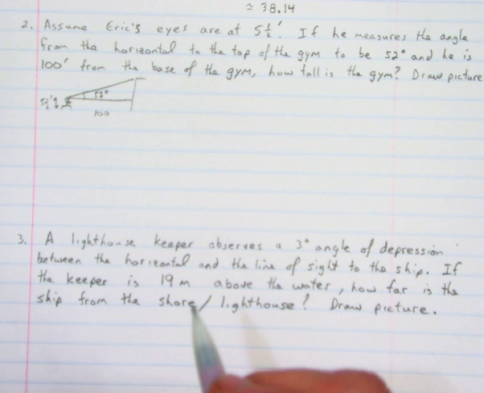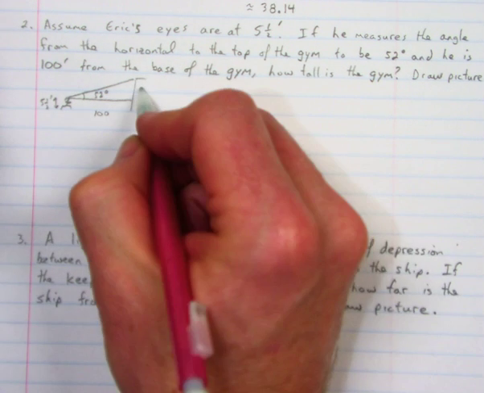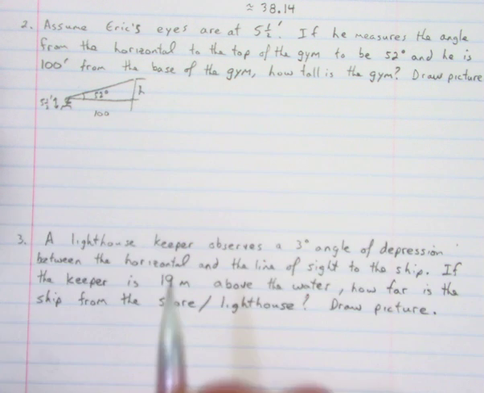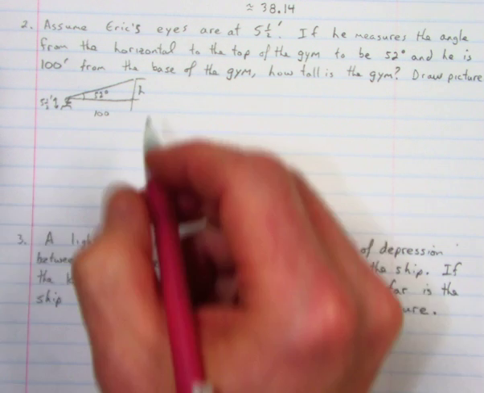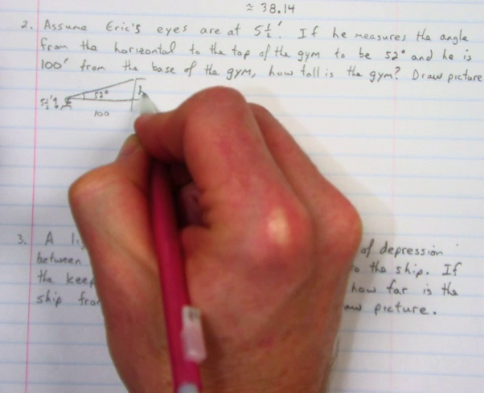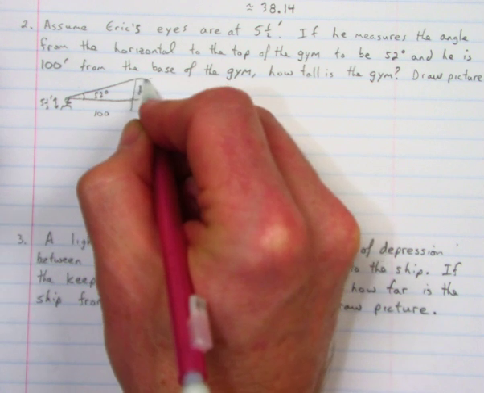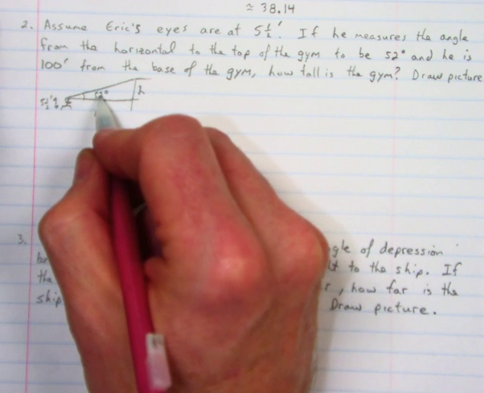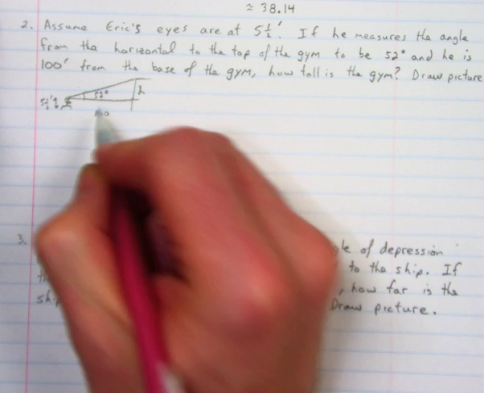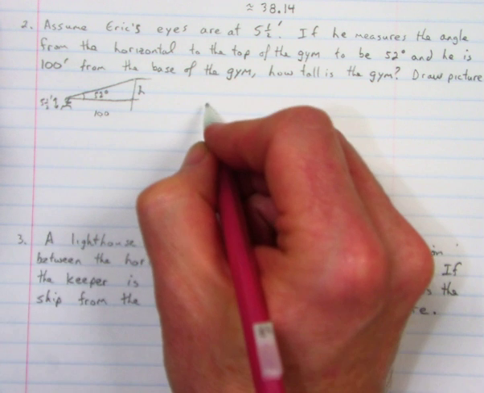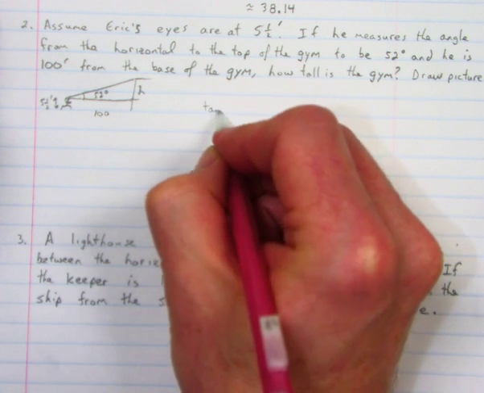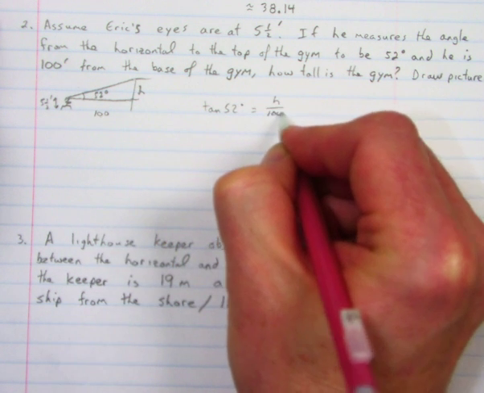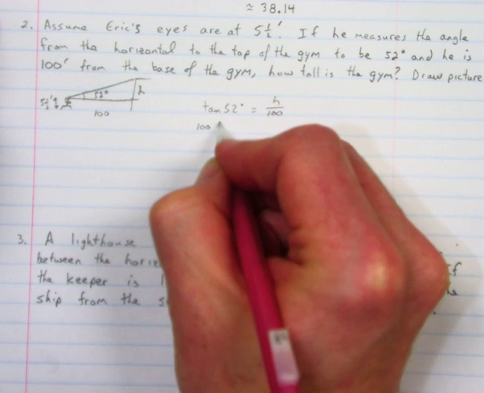So how am I going to go about doing that? I will label this piece H. Now, one thing we have to be careful about in this problem is that H is not the height from the ground to the top of the gym. It's only from his eye level. So what trig function is going to deal with 52 degrees, H, and 100? Just like on the previous one, we'll have tangent. Tangent of 52 degrees equals H over 100. We can just multiply both sides by 100.